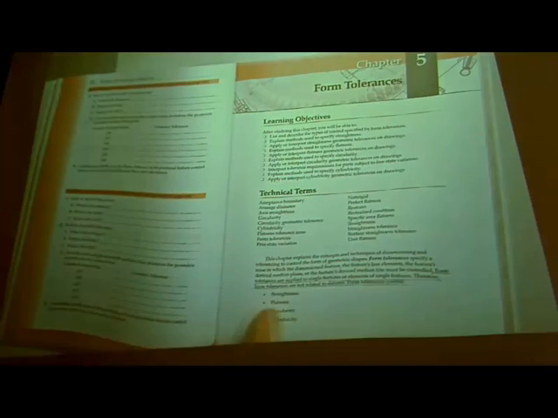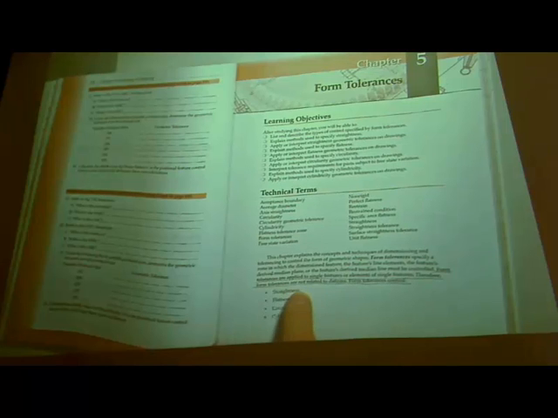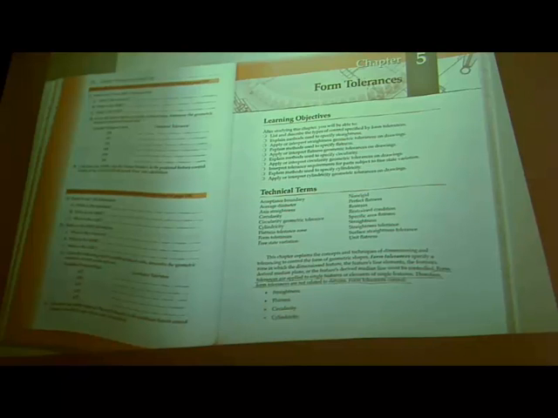Okay, so if you think about it, the straightness and the flatness, single line, and then a whole bunch of single line, a whole bunch of elements, geometric elements. Circularity, one little circle around the shaft, or cylindricity, the entire.